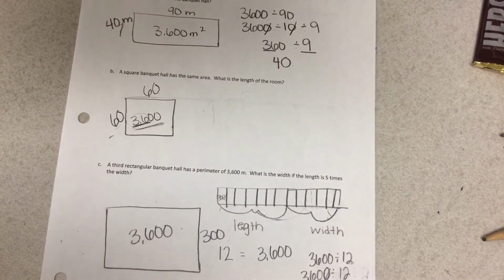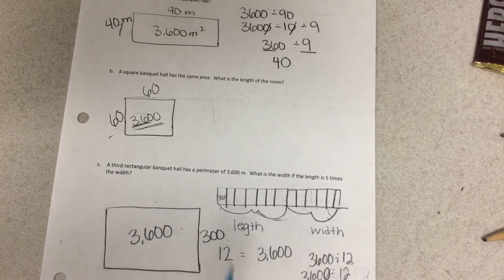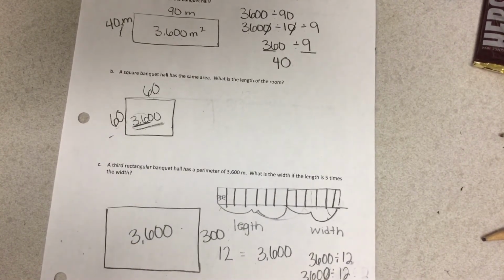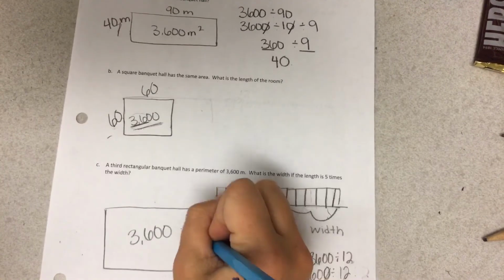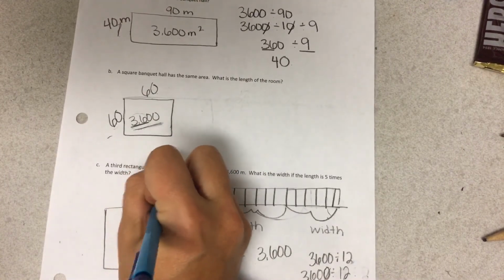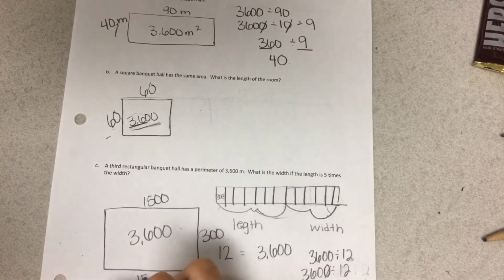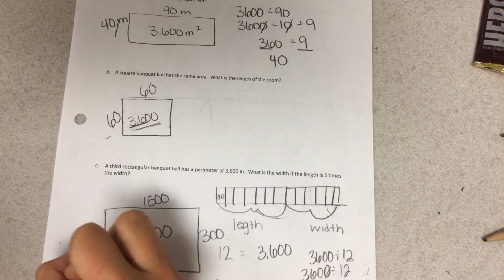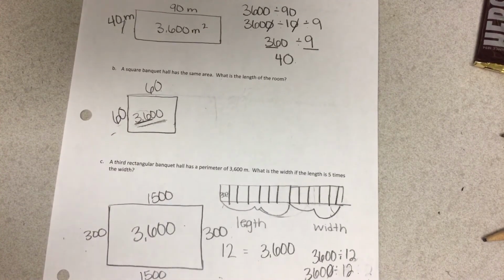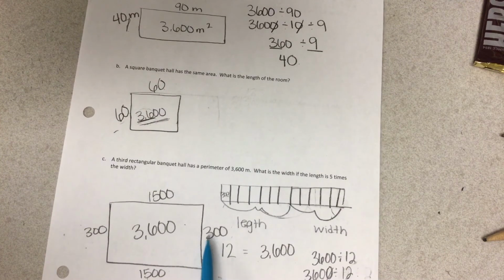And then I know that the length is going to be 5 times as much. So 5 times as much is 1,500. Well, let's count this up and see if this is right. So 1,500 plus 1,500, 15 plus 15 is 30, plus 3 is 33, plus 3 is 36 hundred.